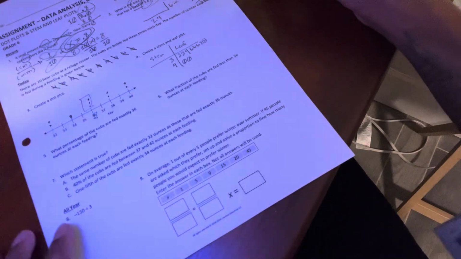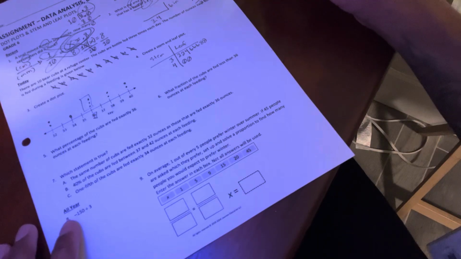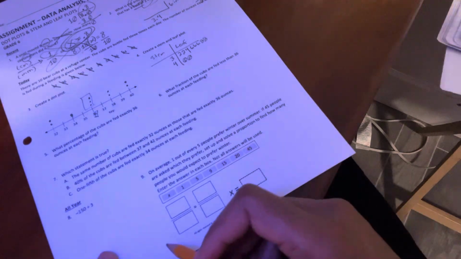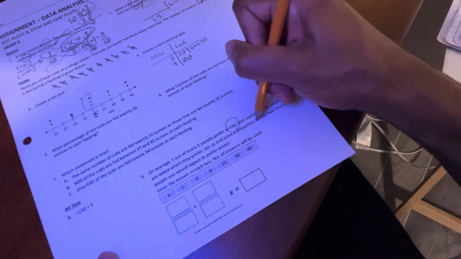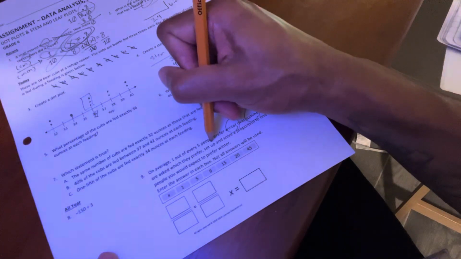One last one on this one, guys. Yeah, so the one on the bottom here, it says on average, number 9, 1 out of every 5 people prefer winter over summer. If 45 people are asked which they prefer, set up and solve a proportion to find how many people you would expect to prefer winter. So enter the answer. Okay, so what I see so far, I see winter, I see summer, I see 1 out of every 5 people.